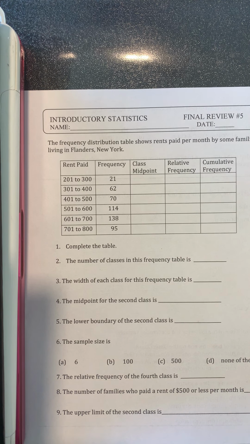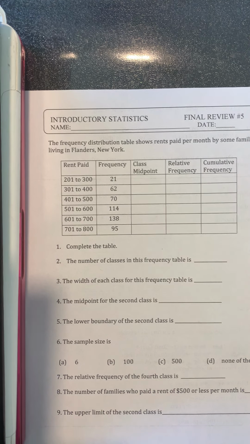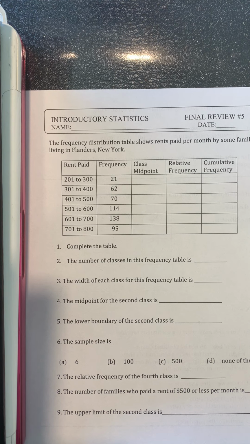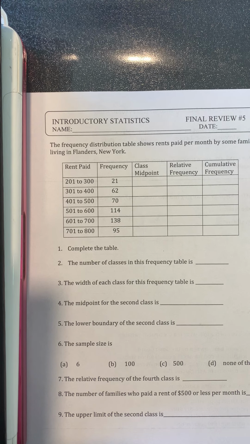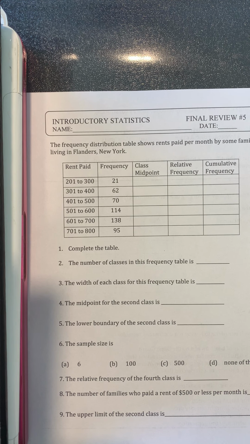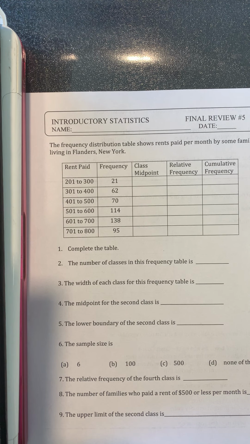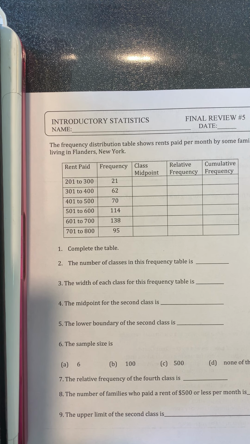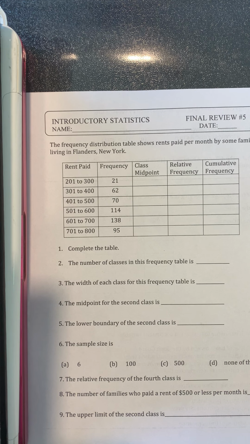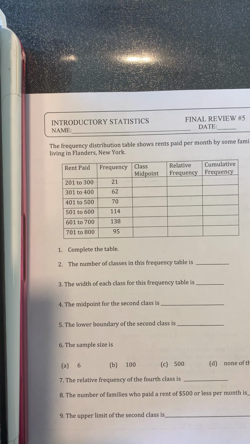This is our final review, number 5. Last test, not final, but last test that we're going to take. So review number 5. This is going to be the only video for today, for this week as well. And again, we'll make Friday another makeup day. And then we'll go a couple days next week and then take the final at the end of the week. All right, or the final test.